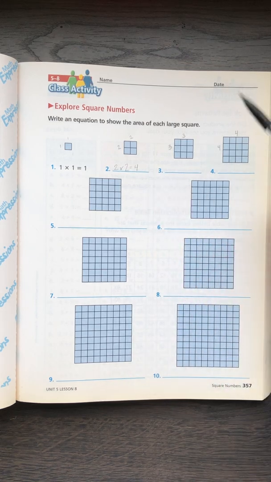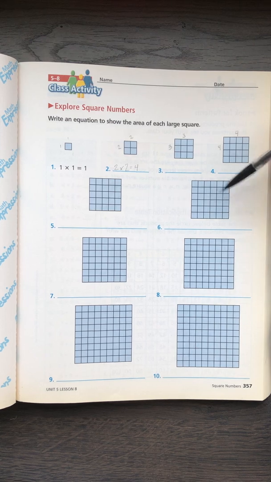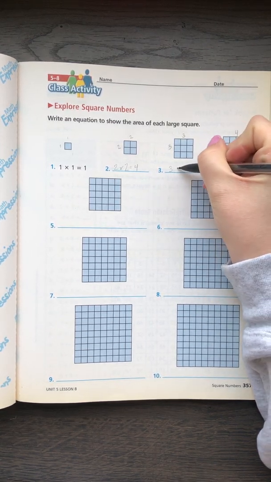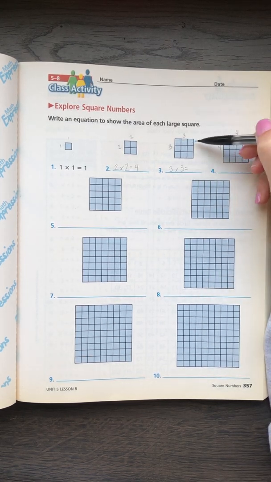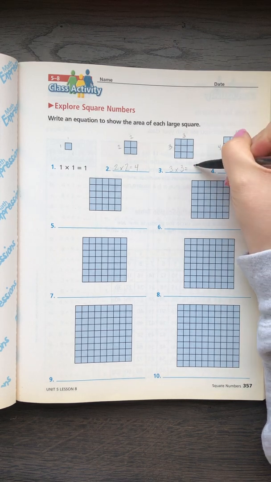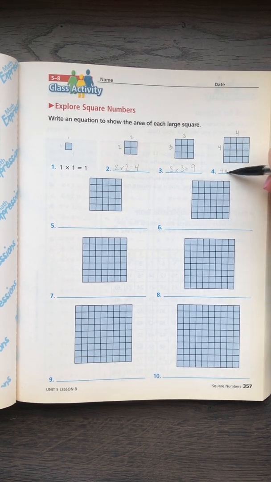Let's jump to number 3. I have it numbered across here. 3 across the top, 3 going down. What's our equation going to be? 3 times 3. And what is 3 times 3? 3, 6, 9. There we go. Okay? And so on. 4 times 4 equals 4, 8, 12, 16.